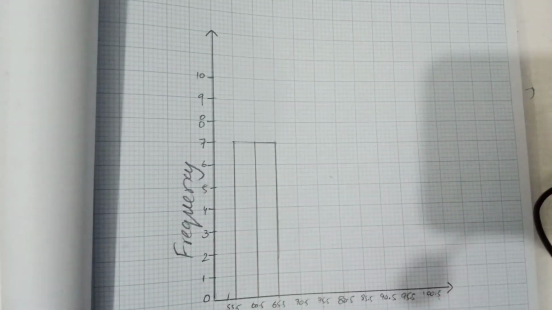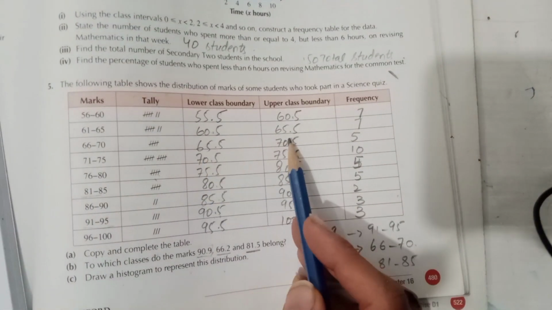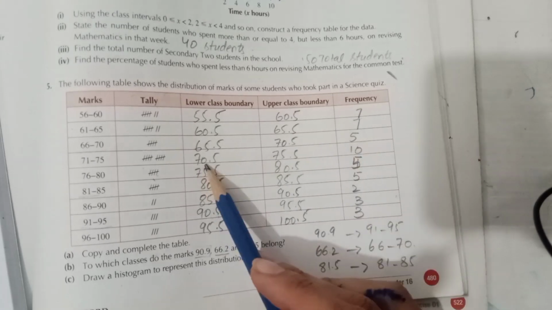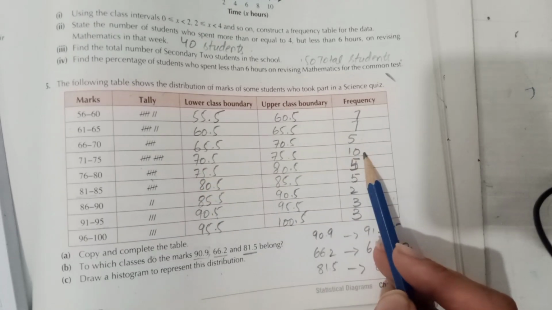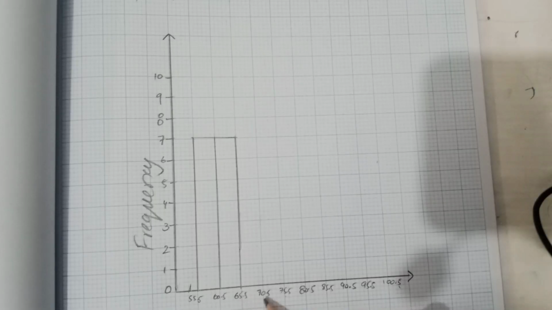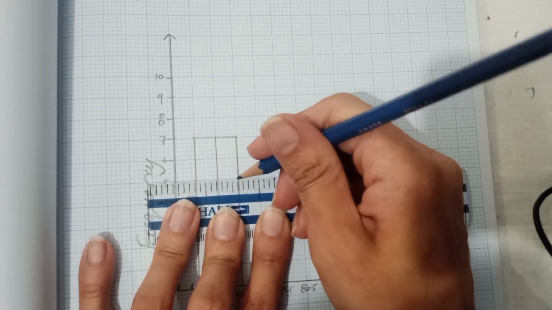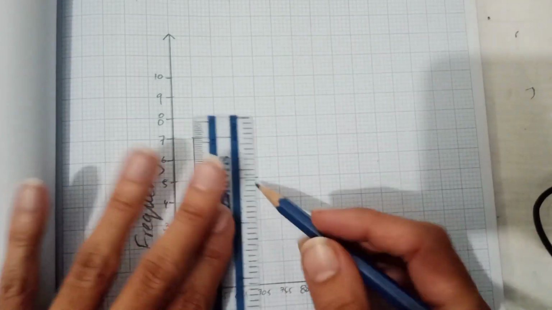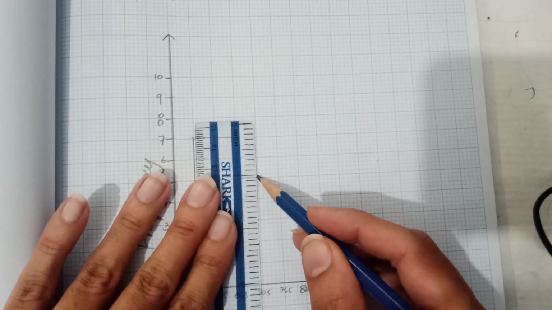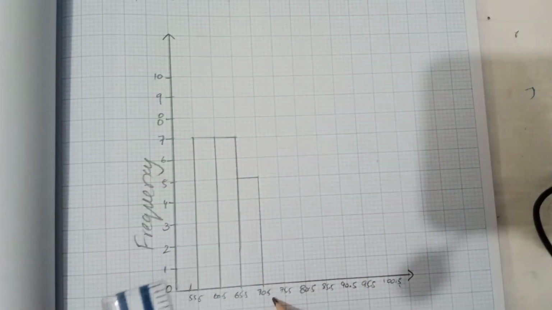And now from 65.5 to 70.5, this is 5, and the next one is 10. From 70.5 to 75.5, it is 10.